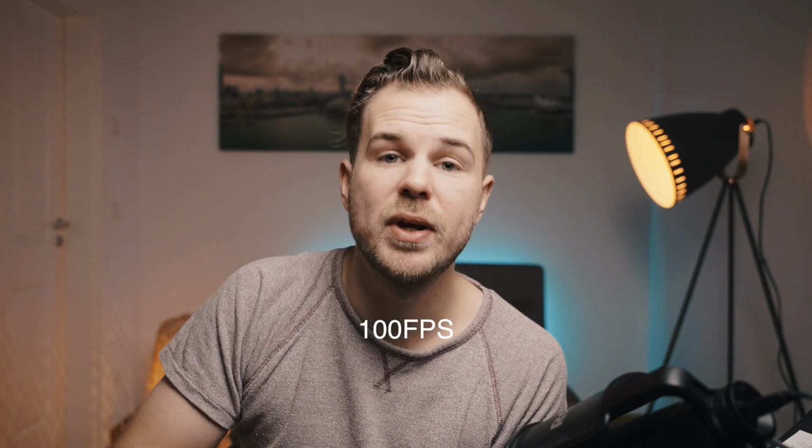So if you guys shoot in 100 FPS, you can slow down the footage to 25%. If you shoot in 50 frames per second, you can slow down your footage to 50%. And if you shoot in 24 or 25, you can basically not slow down your footage. Well, you can, because Final Cut has an amazing built-in tool. Let's open up Final Cut Pro.